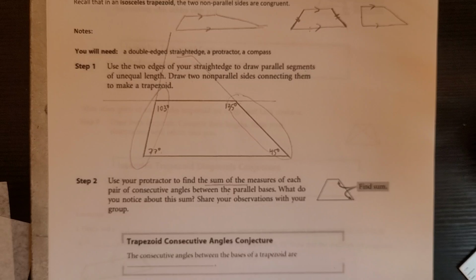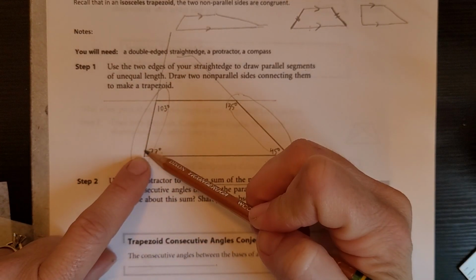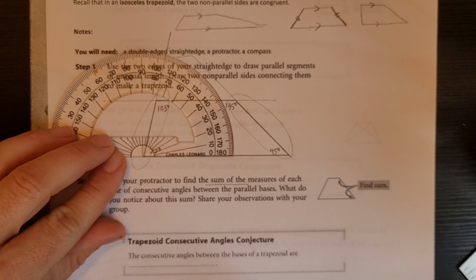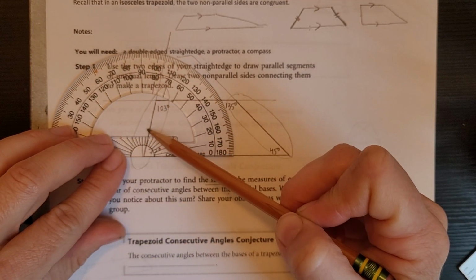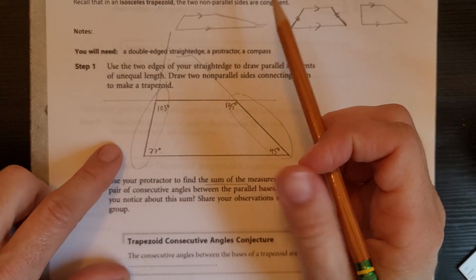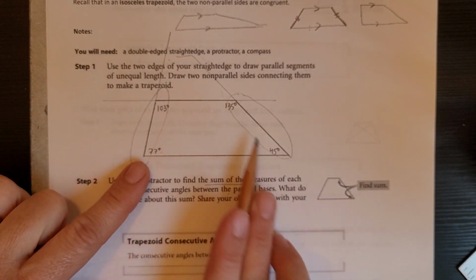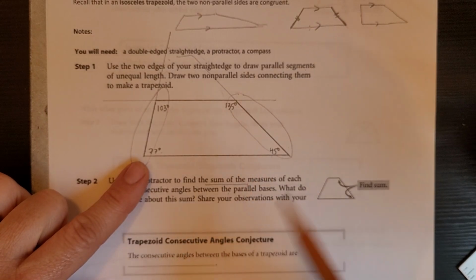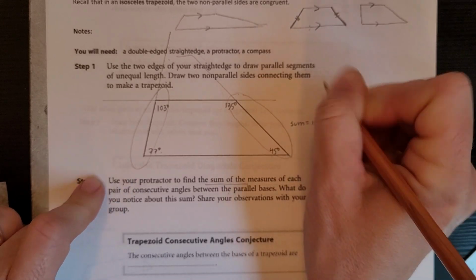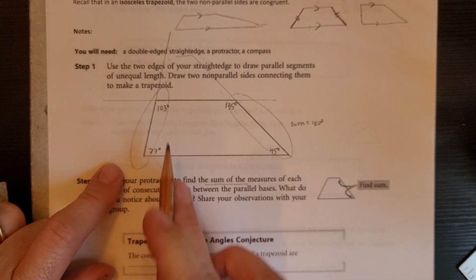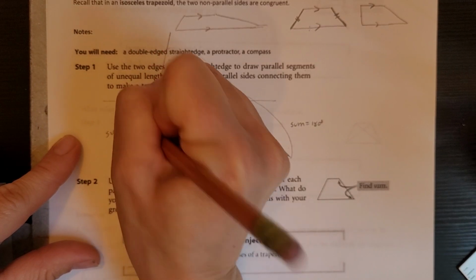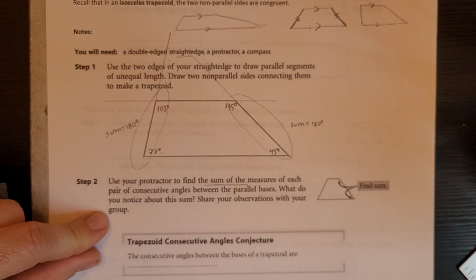All right, I went ahead and measured my angles. I want you to notice that I did have to extend some rays. As I was using my protractor, I couldn't quite read where this ray was coming out of the top of my protractor, so I did have to extend that. If I have a 135 degree angle plus a 45 degree angle, I notice that their sum is 180 degrees. And then this angle is 103, this one is 77. I also notice that their sum is 180 degrees. So hopefully you noticed the same thing.